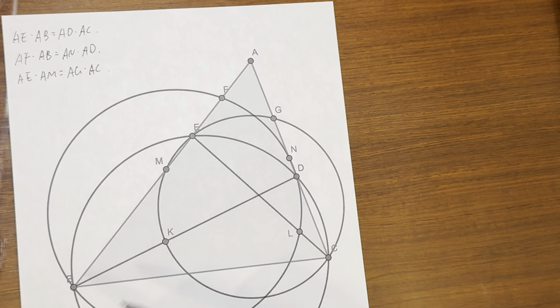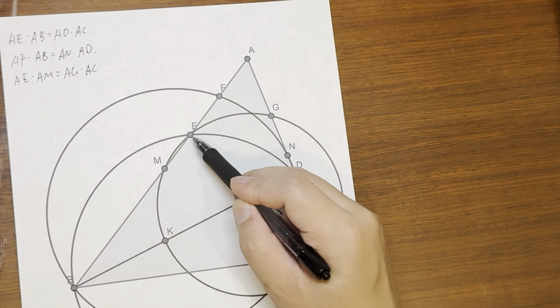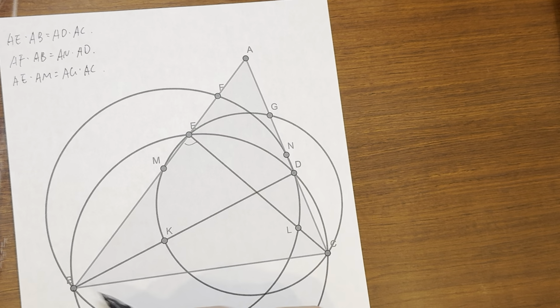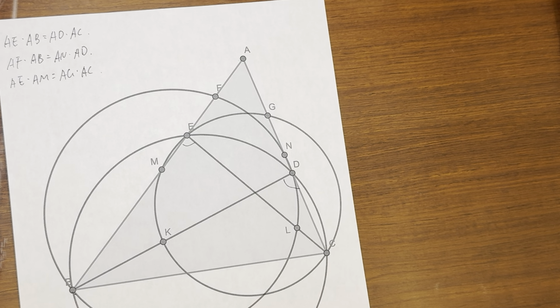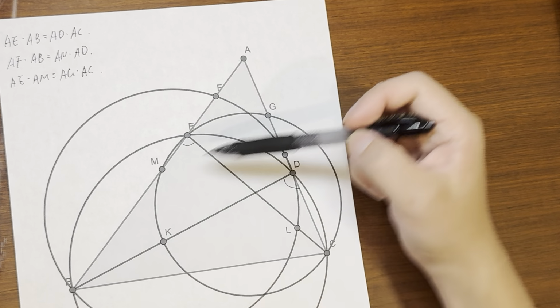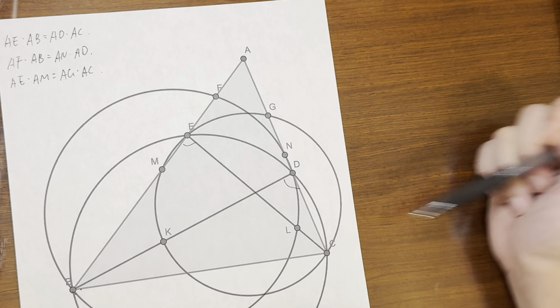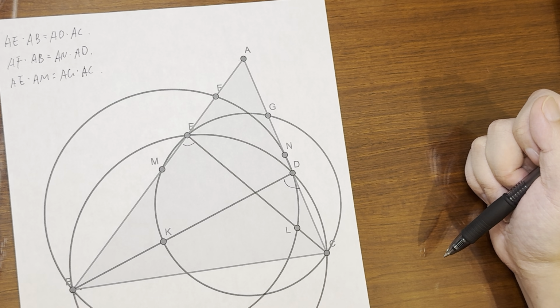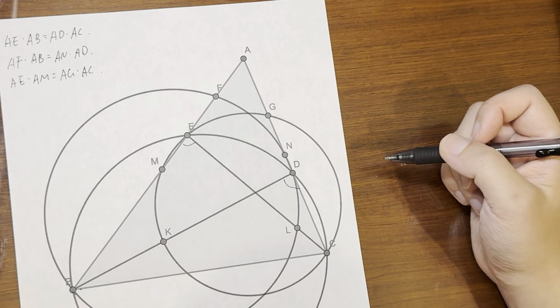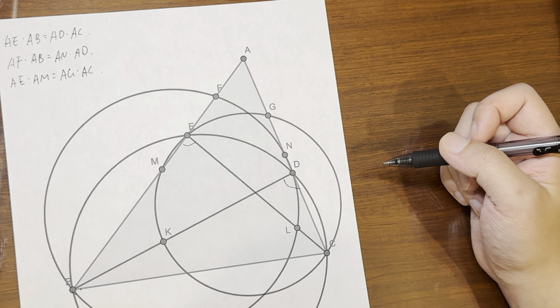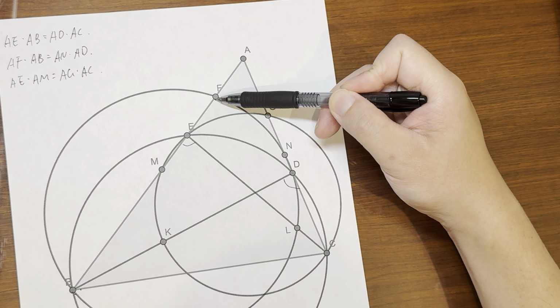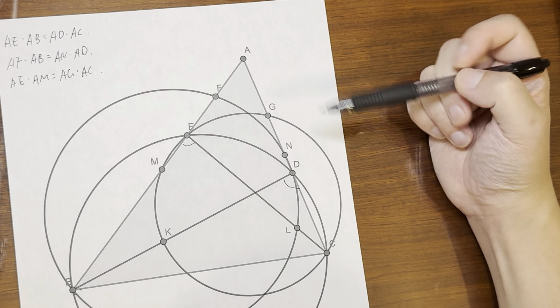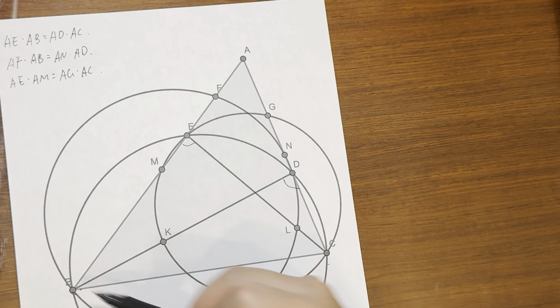Now, if you look at the figure, we know that angle BEC equals angle BDC.